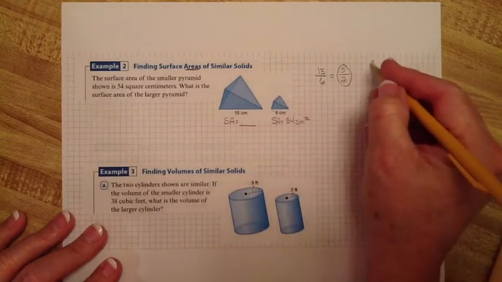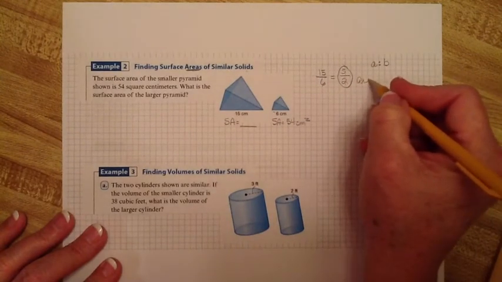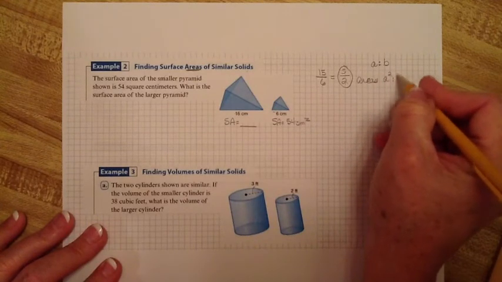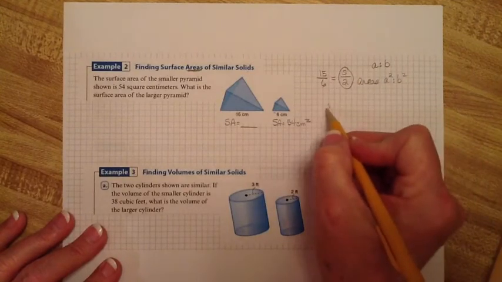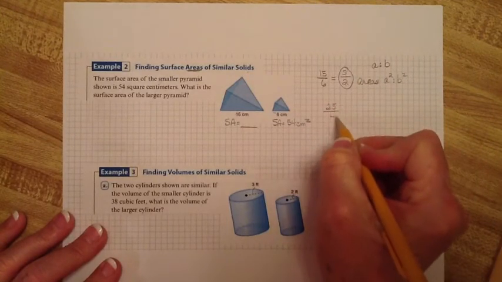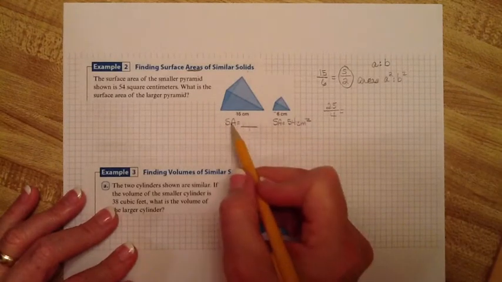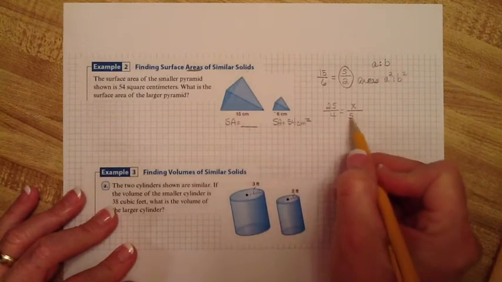So remember, the scale factor of their sides is A to B. The scale factor of their areas will equal A squared to B squared. So the scale factor of these areas would be 25 to 4. We do not know the surface area of the larger one. We know the surface area of the smaller one.